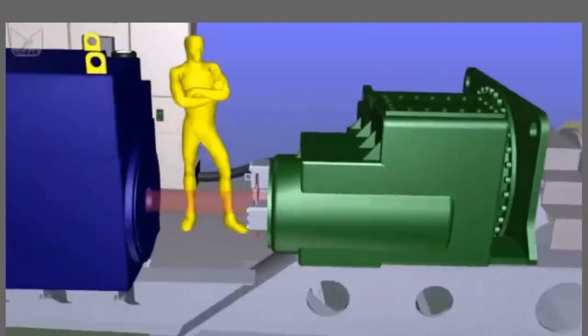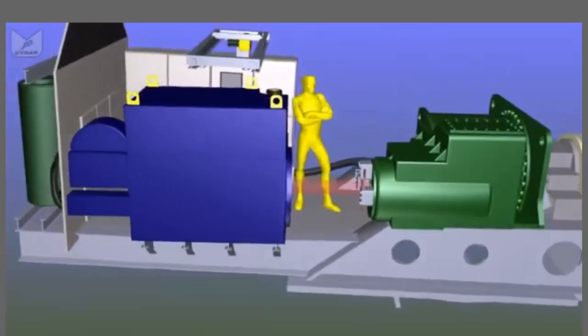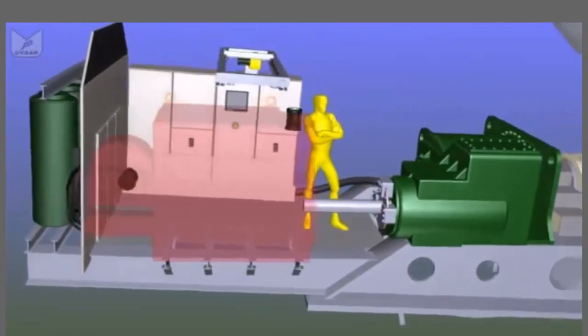Out of the back comes a high-speed shaft as before. That's where the braking system is. High-speed shaft then drives the generator, which is usually oil-filled.